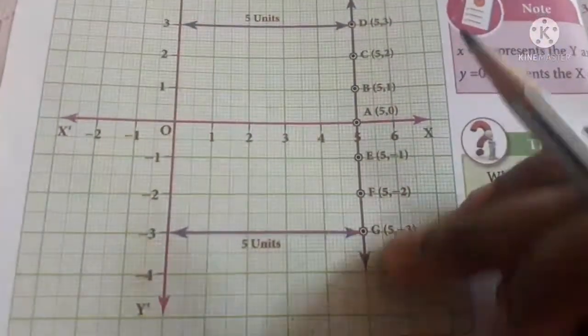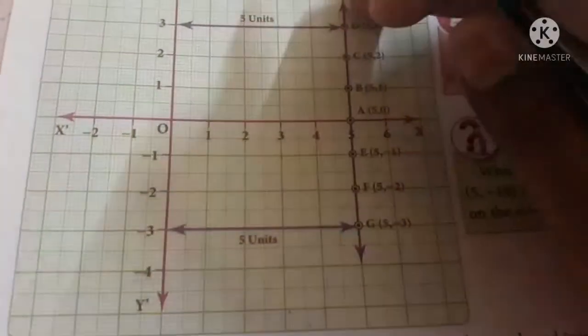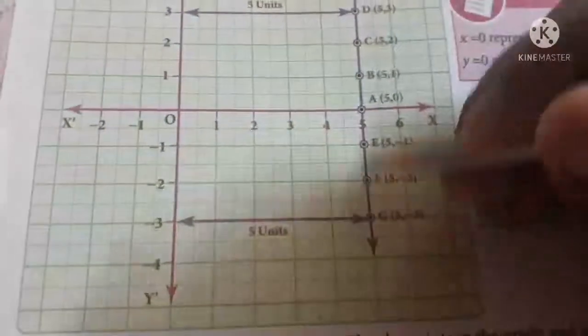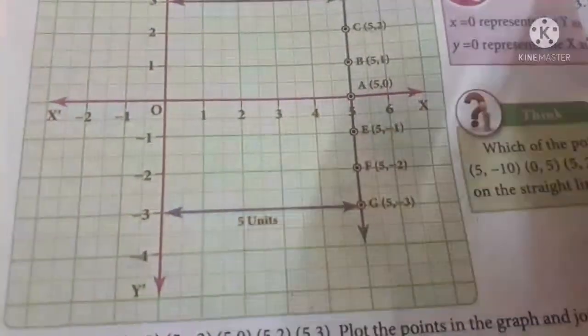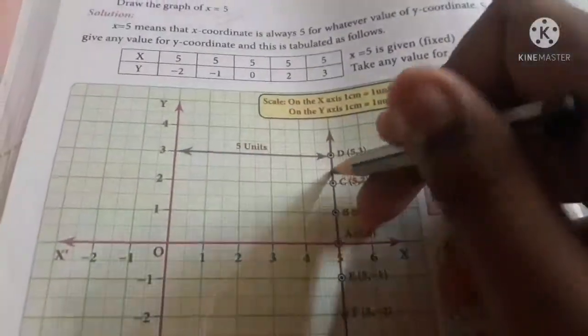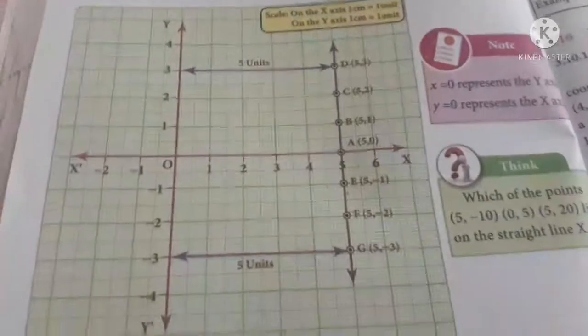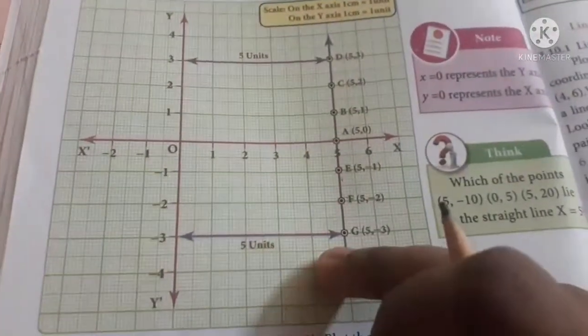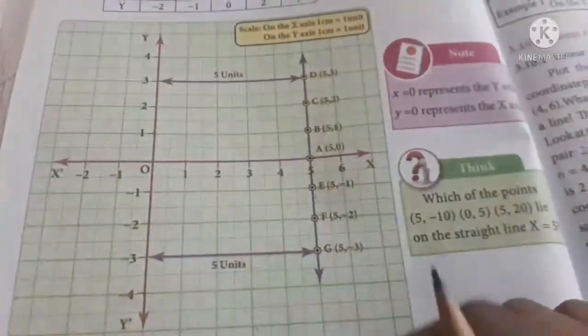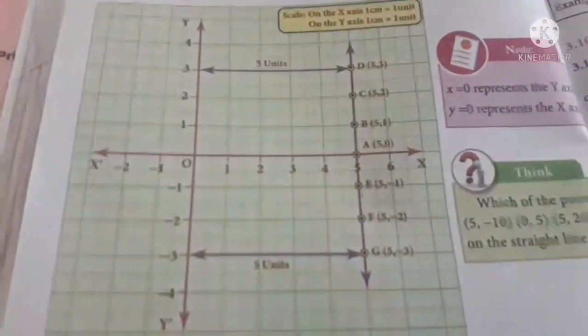Okay, so if you draw a line parallel to the y-axis through the point 5 on the x-axis, then you can plot all the points you needed. That is, 5 comma -2 means this point, 5 comma -1, 5 comma 0, 5 comma 2 and 5 comma 3. That's it. So this is exactly 5 units and this is exactly 5 units. You should write the scale always.